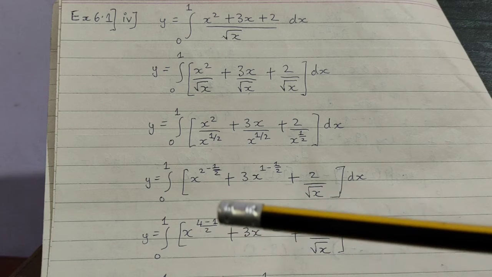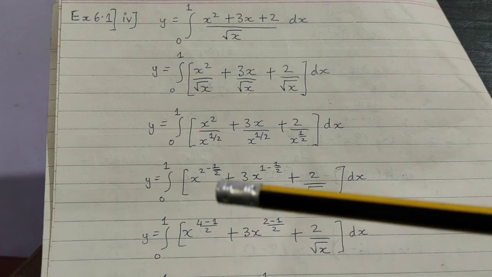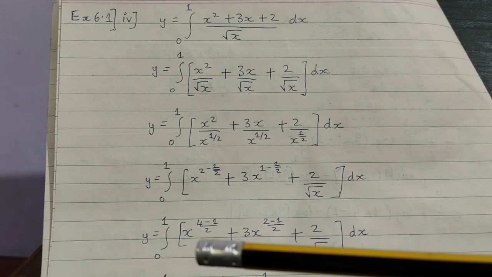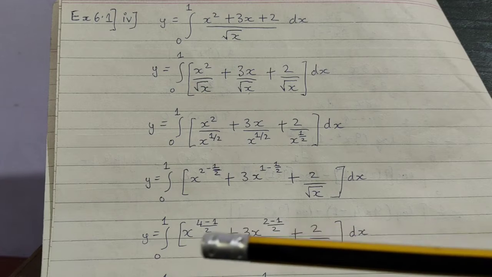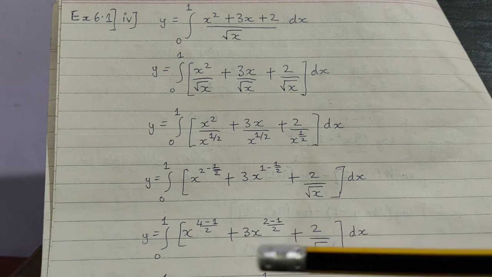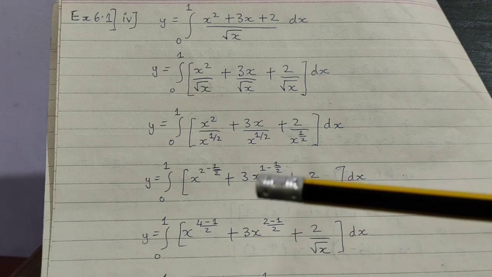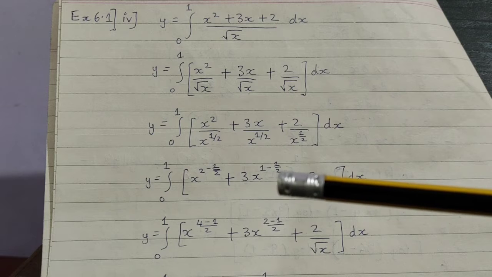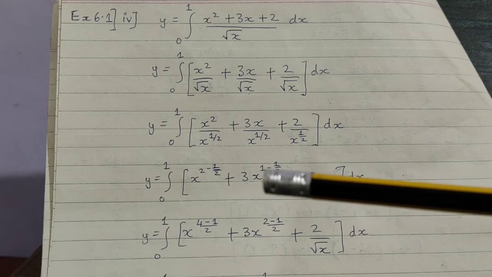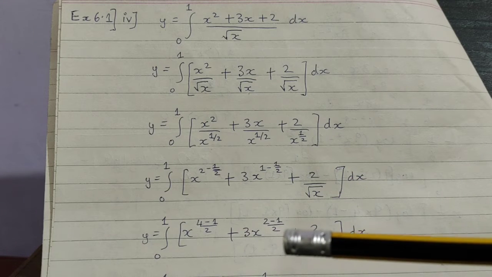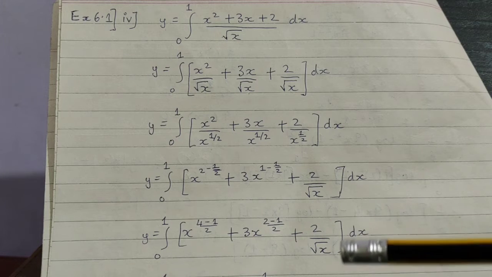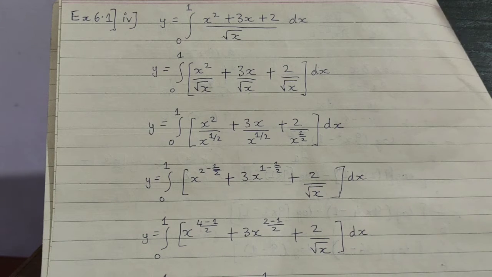So when we take the LCM, 2 into 2 you will get 4. So 4 and the common 2 is the LCM, and 4 minus 1 on the numerator will become 3. Here x raised to 1 minus half, and we have to multiply this by 2 so that we can take the LCM. So 2 minus 1 divided by 2, and the third term is kept as it is. The square bracket is closed into dx.